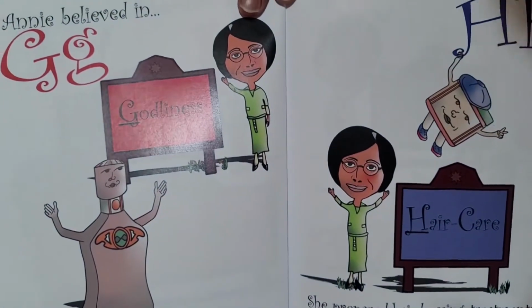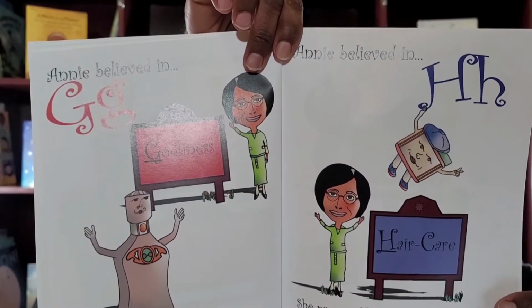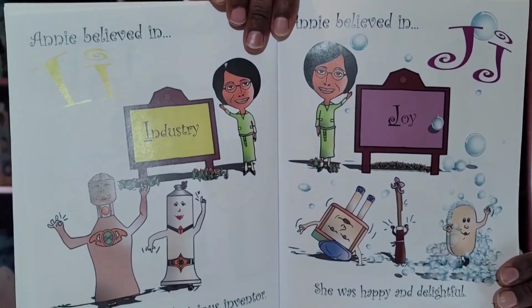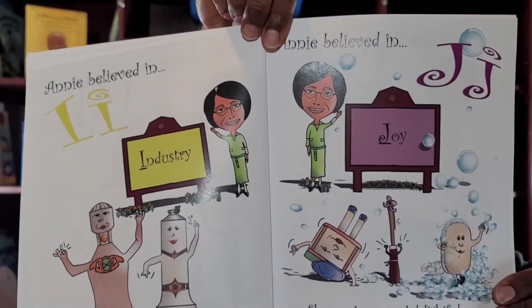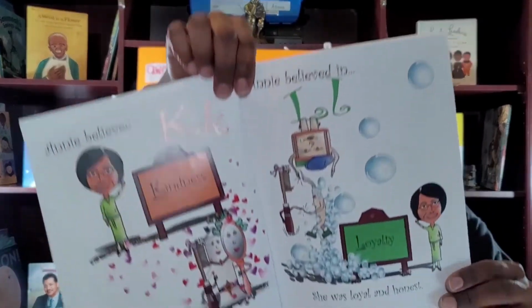Annie believed in hair care. She prepared hairdressing treatments. Annie believed in industry. She was an industrious inventor. Annie believed in joy. She was happy and delightful. Annie believed in kindness. She was kind and caring. Annie believed in loyalty. She was loyal and honest.